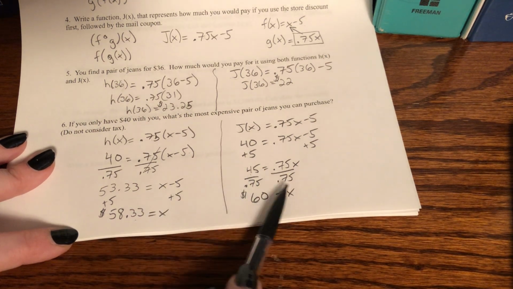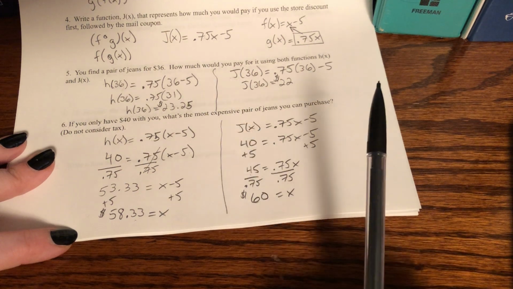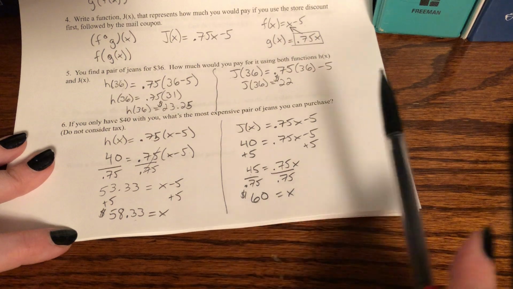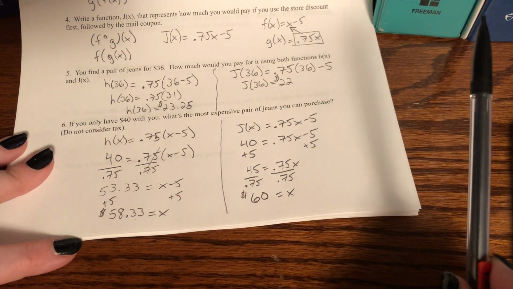So while we prefer for them to calculate it this way, most stores will calculate this way because they'll make a little bit of extra money even though it looks like it's the same deal. And it all depends on how you actually put the functions together, what the composition is of the function.